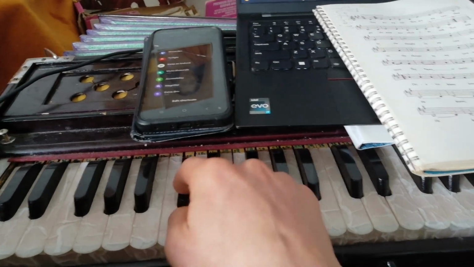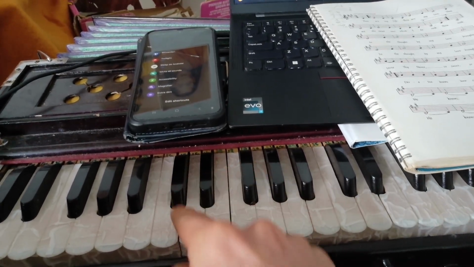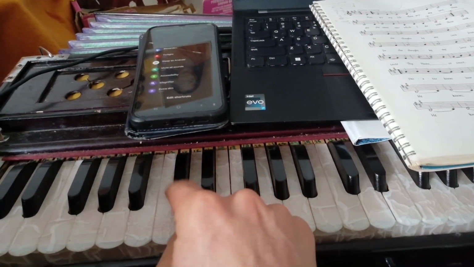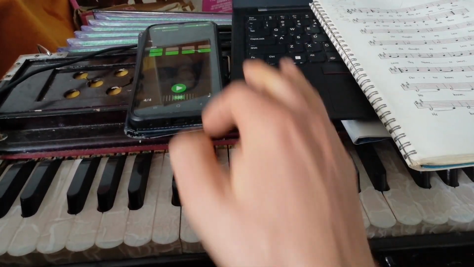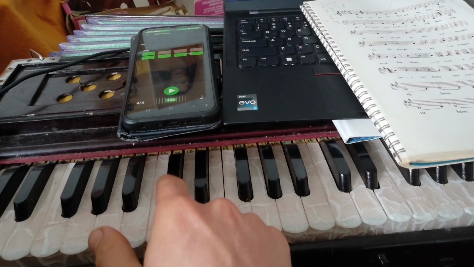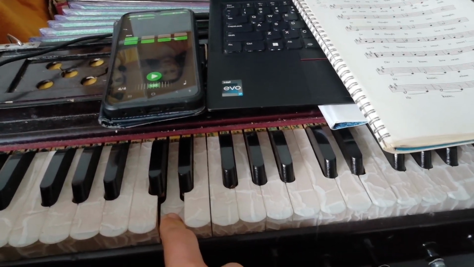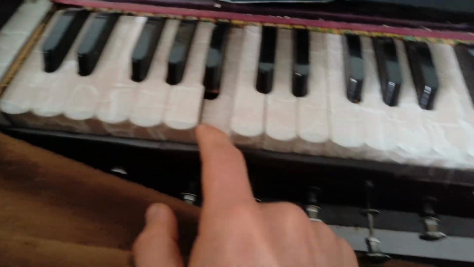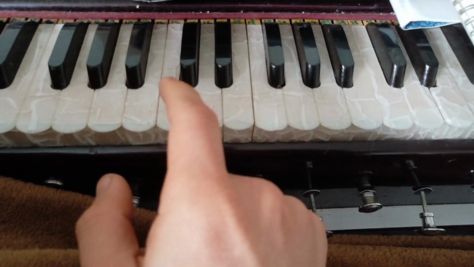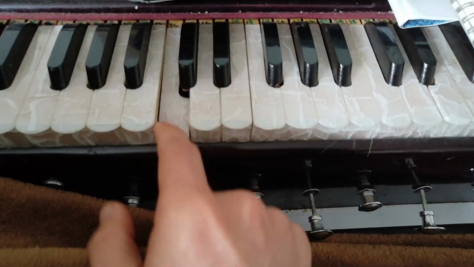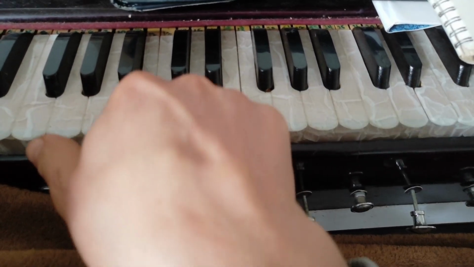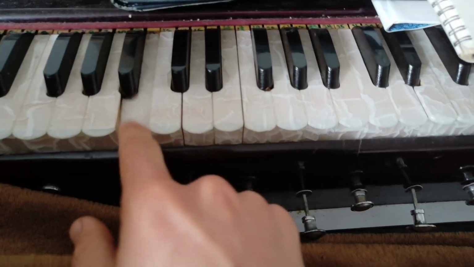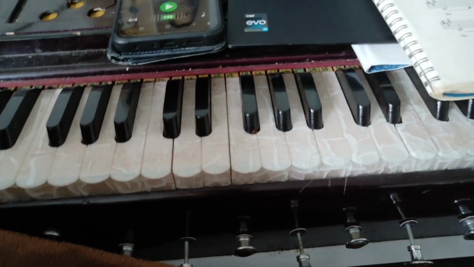We can also call it D flat because it's the black key just below D. It's a flatter pitch, slightly lower than D. See how that works? We can also call B natural C flat, because there's no black key between C and B, but that's getting a bit technical.